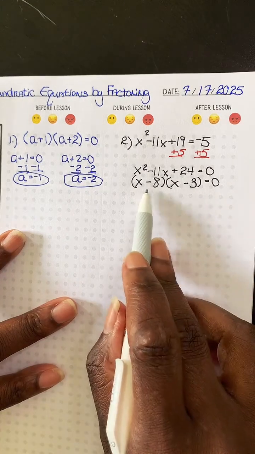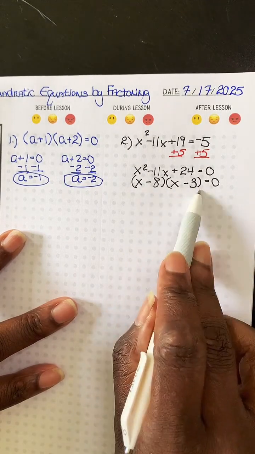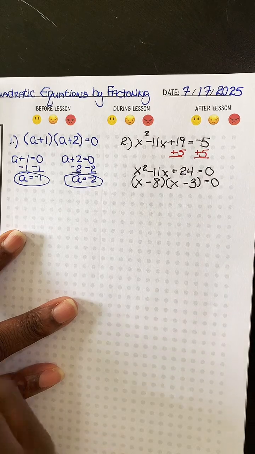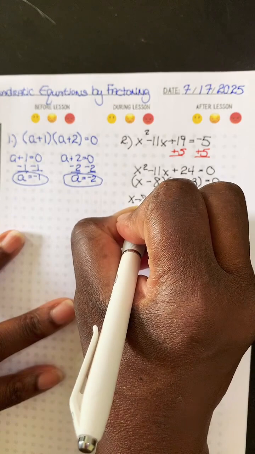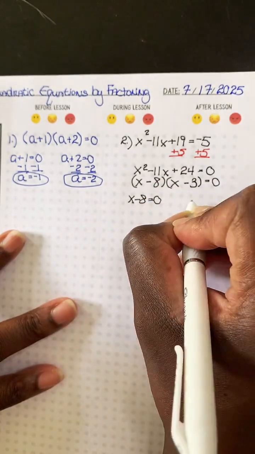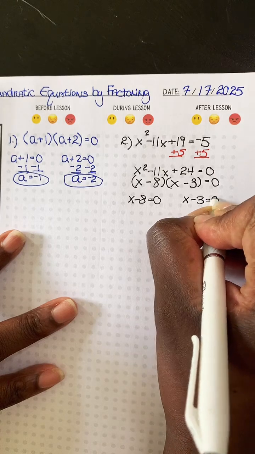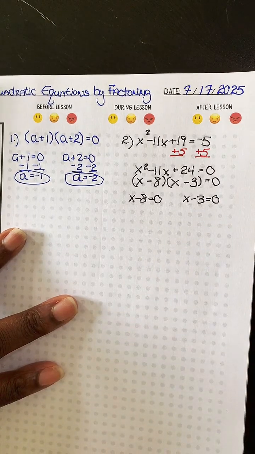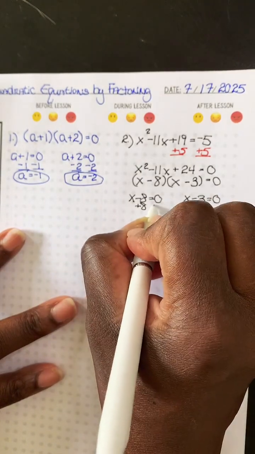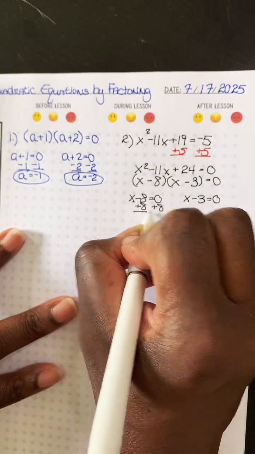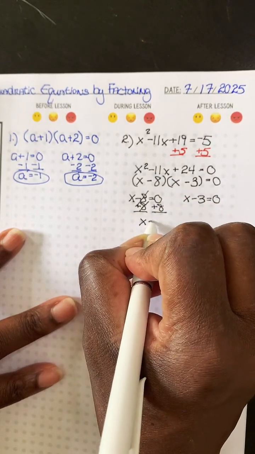So now that we found our numbers, set them both equal to 0. That means this gives me x minus 8 equals 0, and x minus 3 equals 0. So if I add 8 on both sides here, the 8's cancel, and that gives me x equals 8.